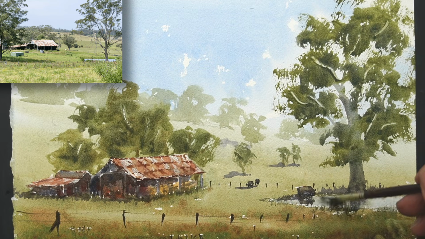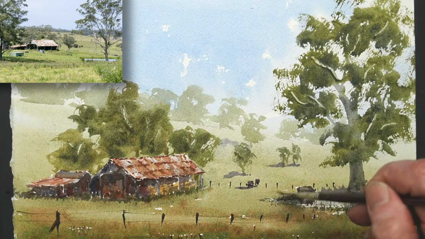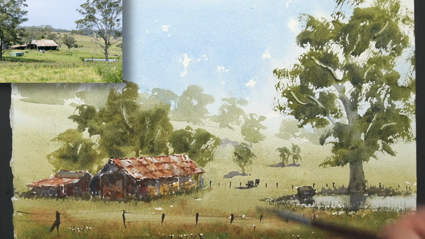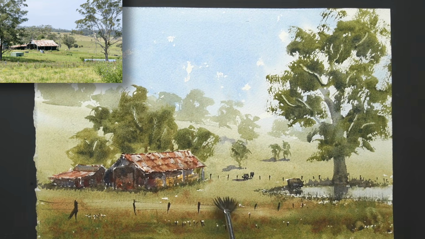Throw in some grasses. I couldn't put this grass in before because the pond water was too wet. Just hint at some little grasses in the distance, just to break up these flat areas.